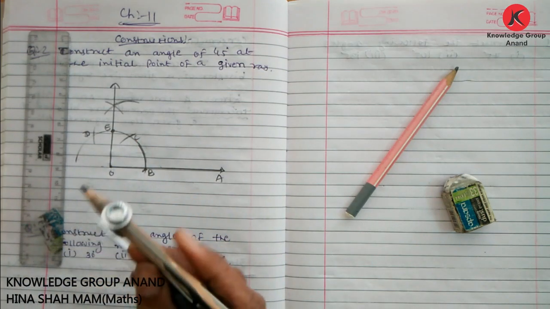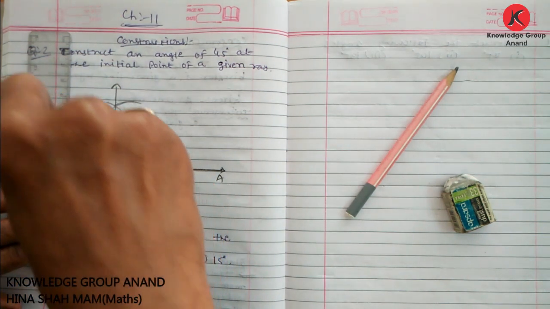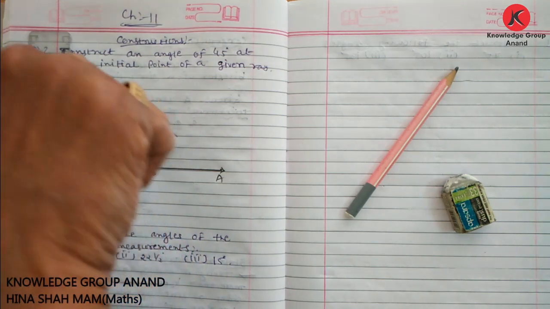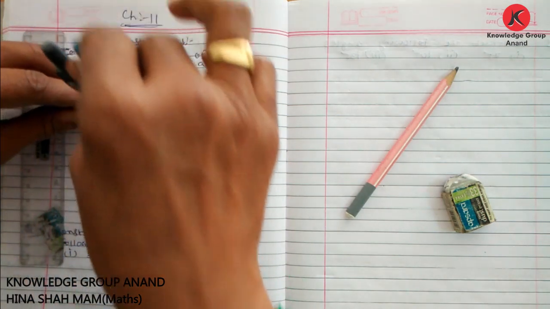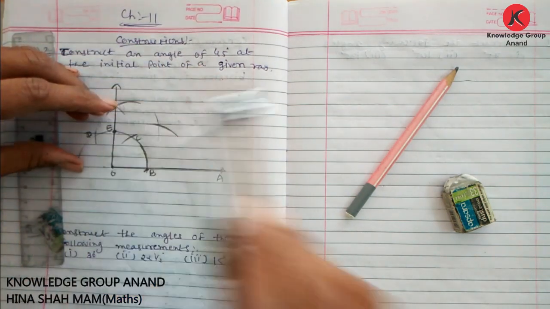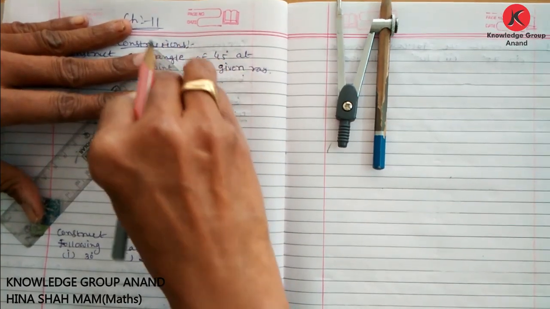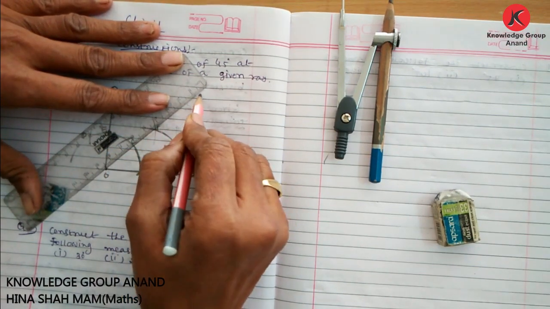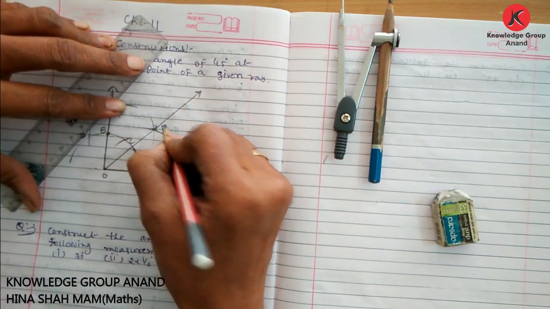First we draw an arc, then with half of this arc on B, using the same radius, we draw an arc which intersects this arc at F. It is F.